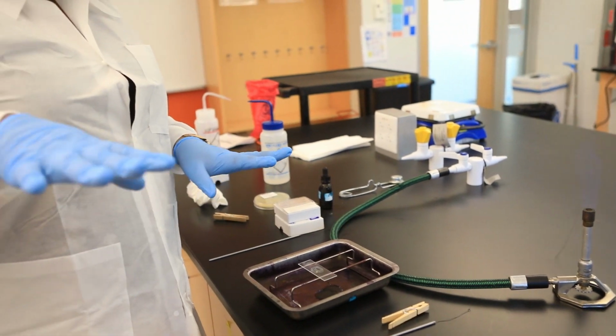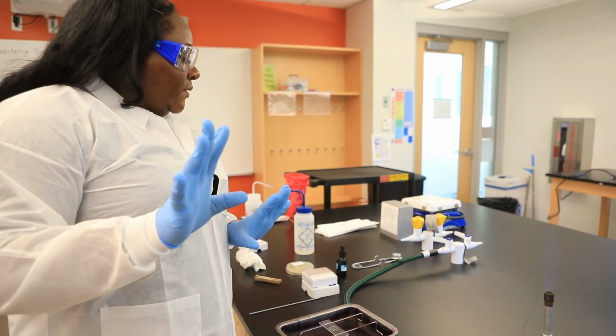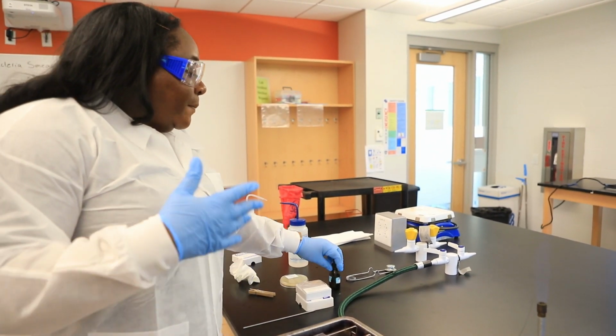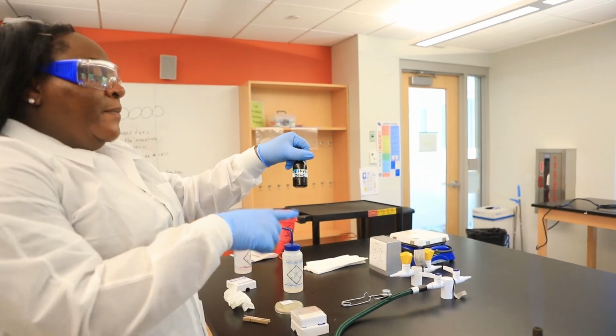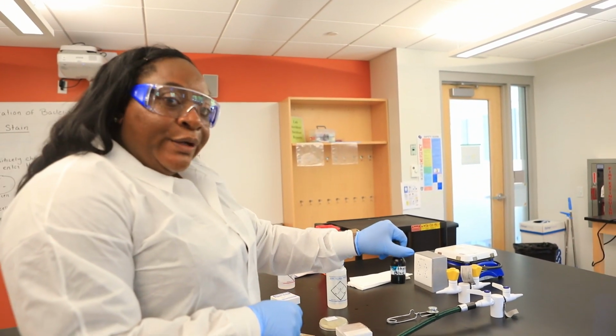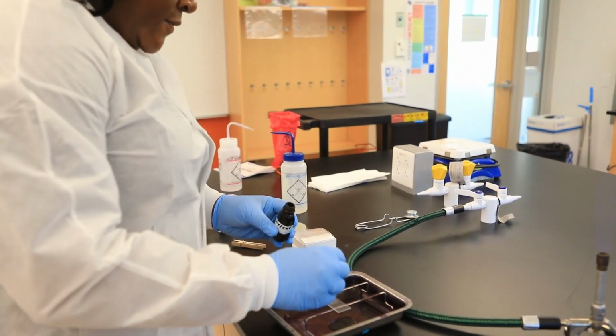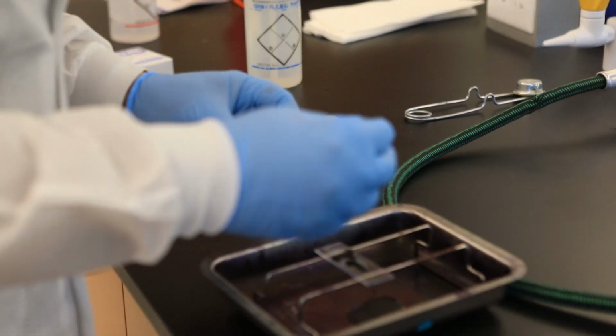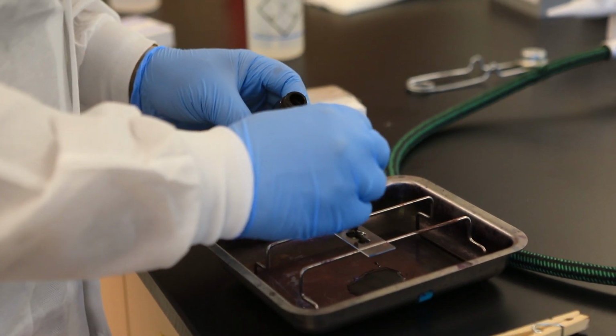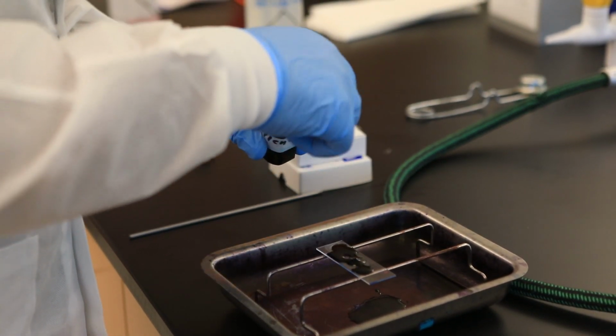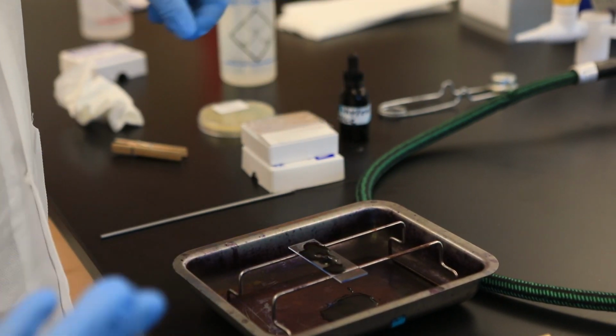This is how easy these simple stains are. So I'm using the dye, the stain methylene blue. All I'm going to do is flood it. I like to use the word flood. I'd be very generous with the amount of dye that I'm adding.